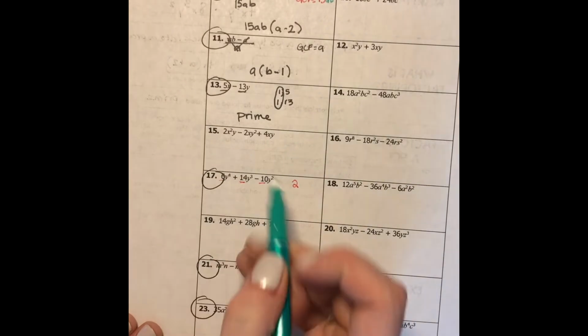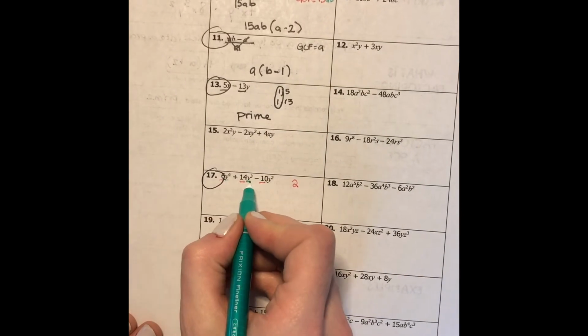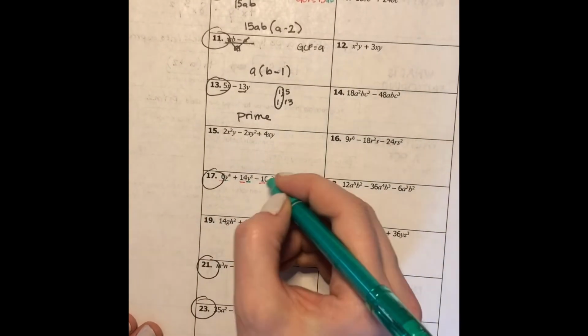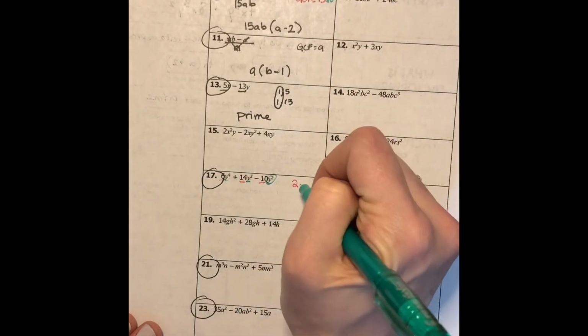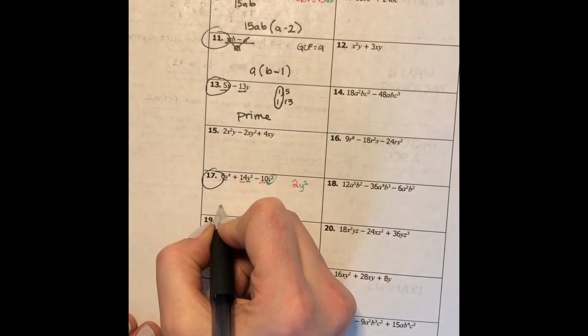And then I'm gonna go look at my variables. I have y to the 4th, y cubed, and y squared. So I'm gonna take y squared because it's the smallest exponent. So our GCF is 2y squared.